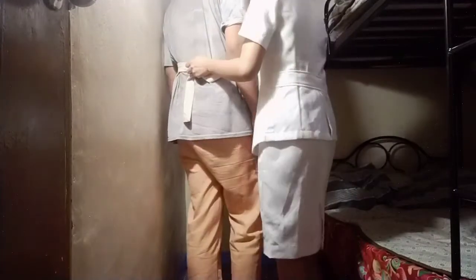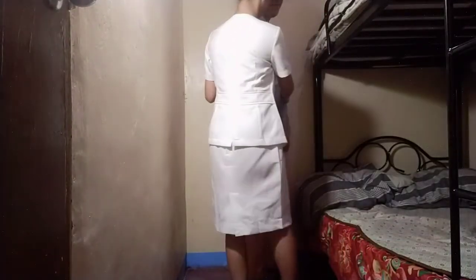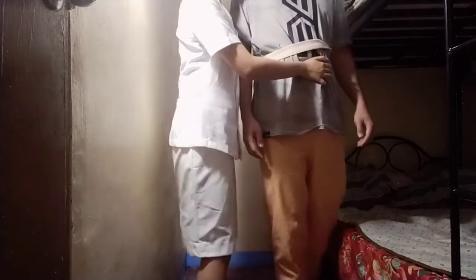Alright. So after taking a few steps, let's take a few steps forward with the client and then assess the client's balance and strength. So walk.